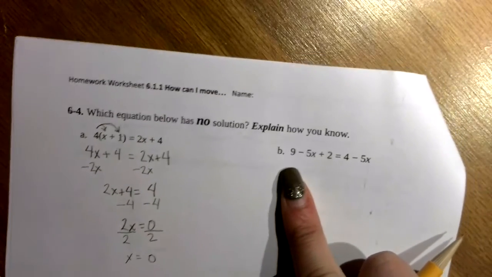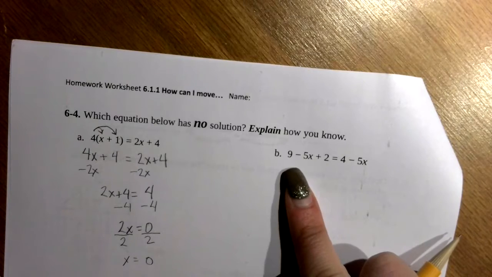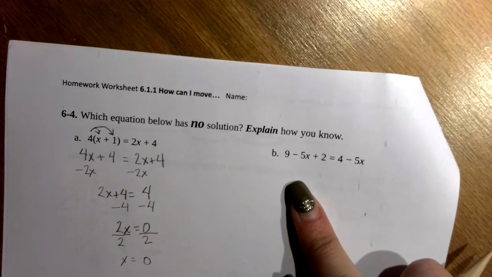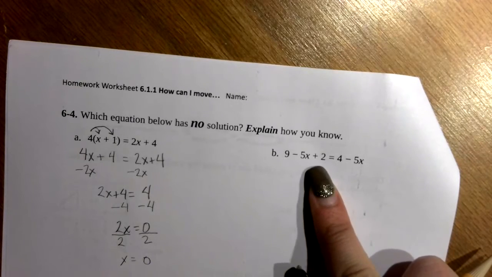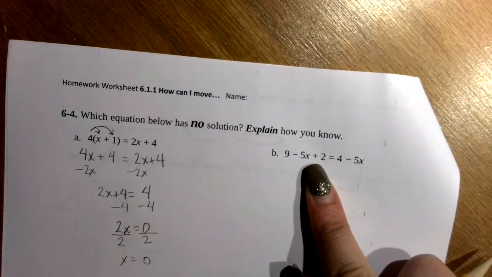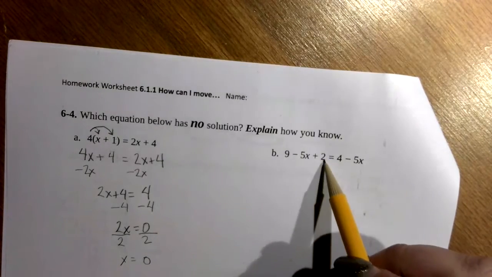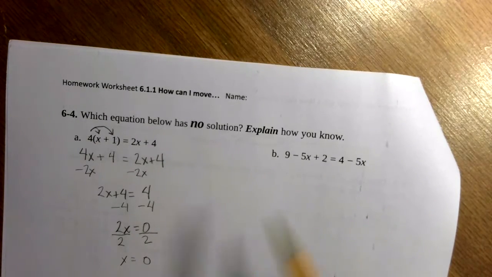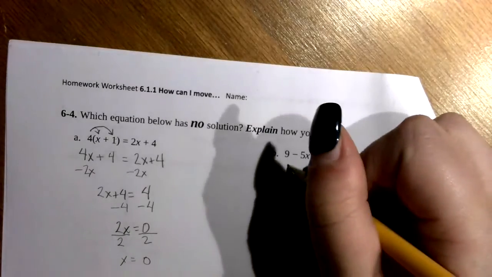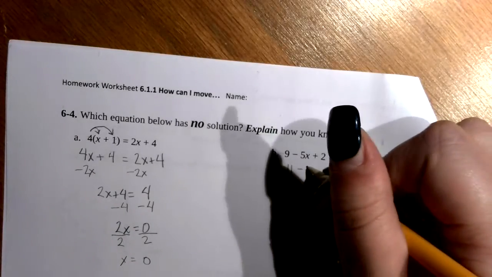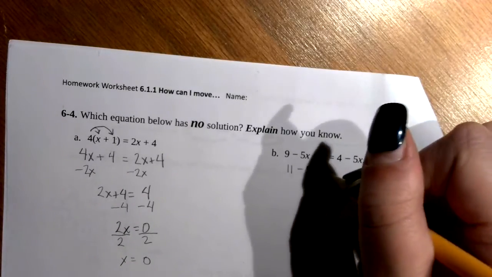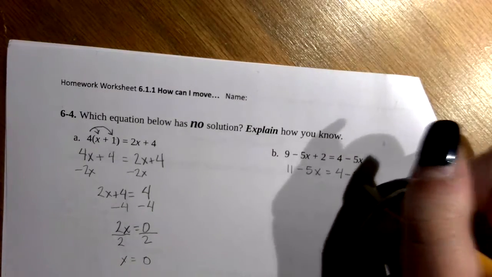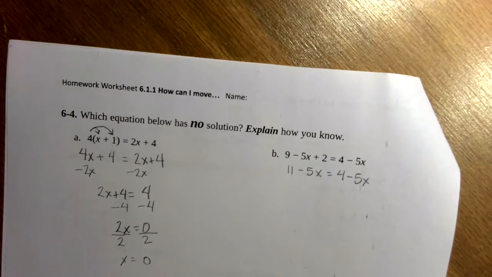All right, next one. Let's try this. Over here, we don't have any parentheses to contend with, so that's awesome. We do have some combining of like terms that we can do. So let's do that first. We have this 9 and this 2 that we can combine, right? We can't combine it with the x's, but we can combine unit tiles. So 9 and 2 is 11. We still have negative 5x tiles, so that stays the same. And everything on the right side is the same because there's nothing I can combine there.